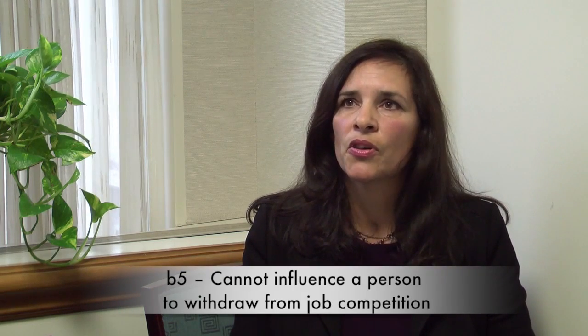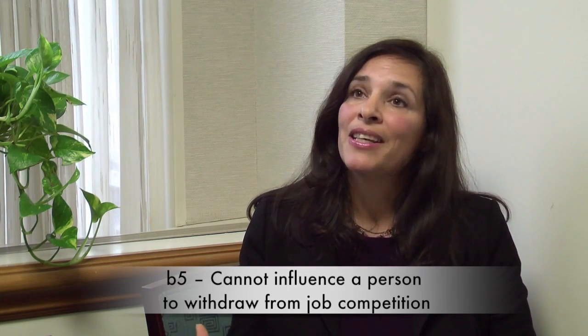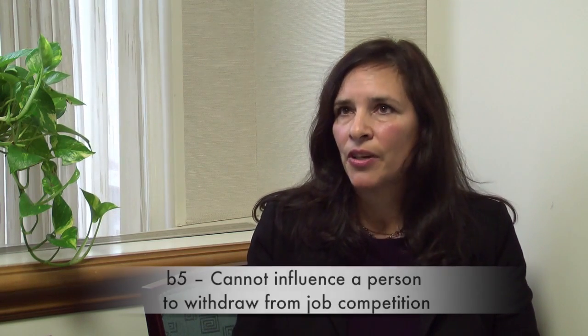Before I give you an example, I'm going to discuss the following prohibition because they're related. That prohibition states that one may not influence a person to withdraw from competition. Let me give you an example. We have a veteran who is at the top of the list for hiring, which means that he's blocking other candidates for employment prospects for this particular position.